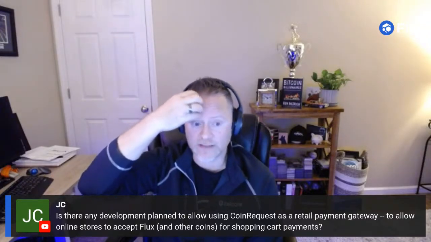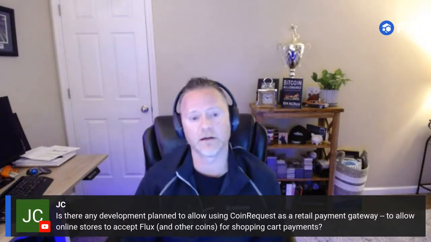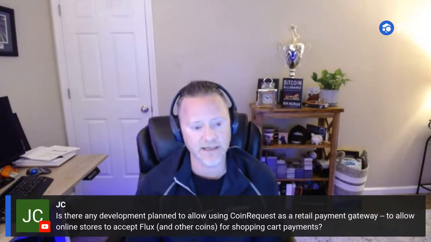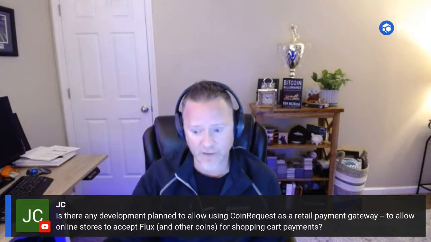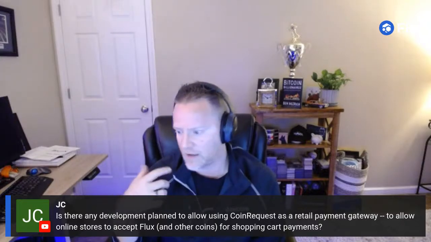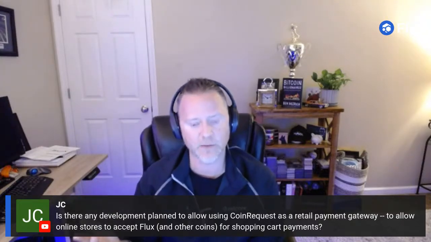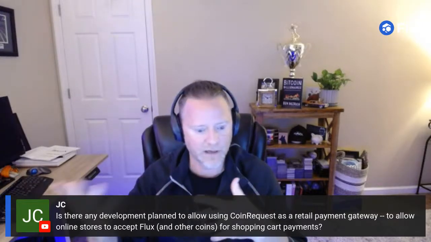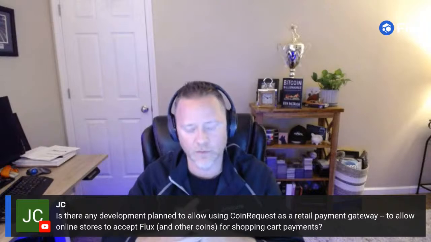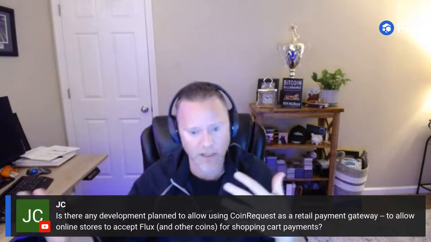Coin Request right now is kind of a medium to get people comfortable with requesting and sending directly from not only Zelcore, but I think we have, I don't remember how many wallets we have. You can use all these different wallets that have already been created. I'd have to look at what the wallets are. But if you have another wallet that's supported, you can still work back and forth.